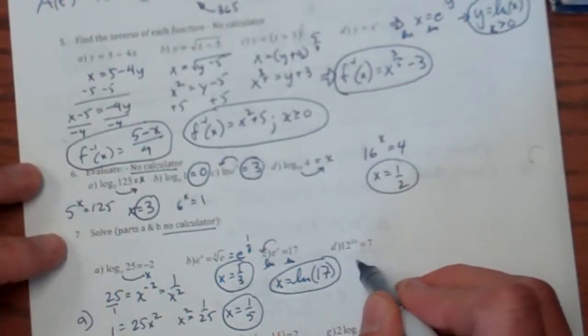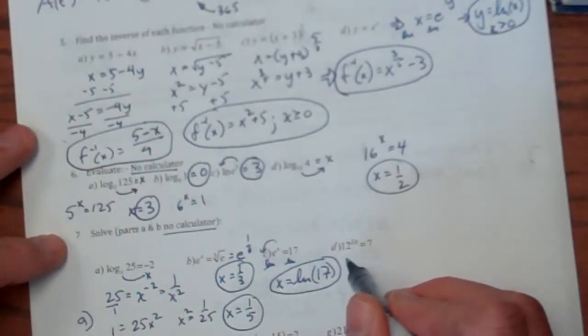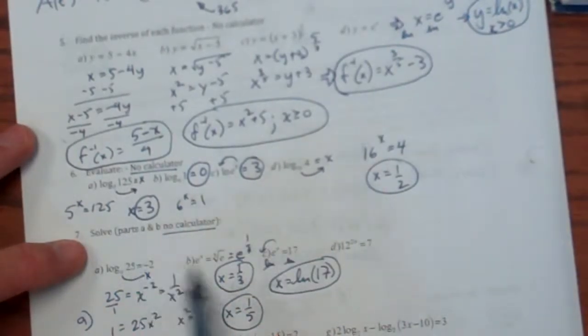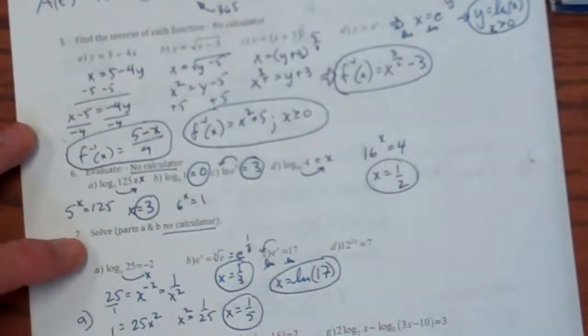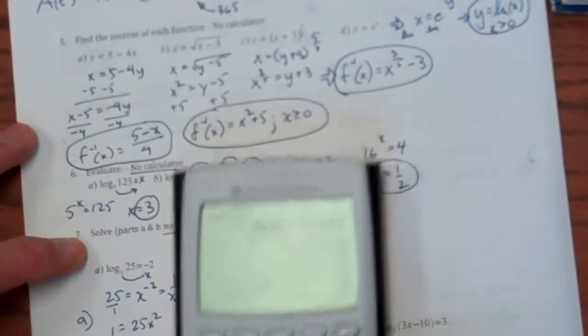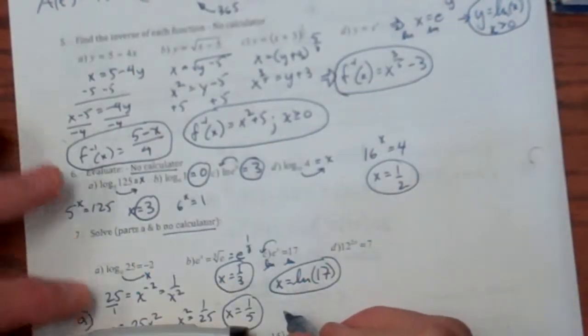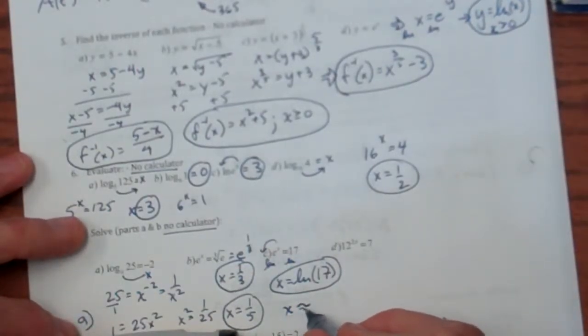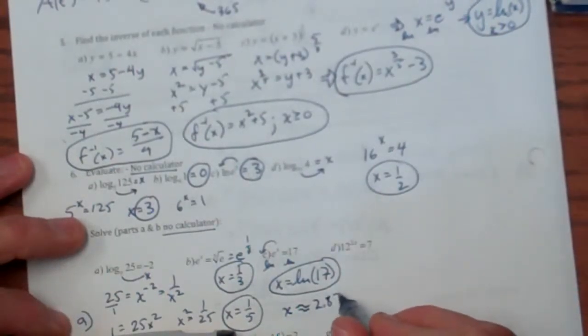Here, with no calculator, A and B no calculator. Here you do plug it in your calculator. Oh, I'm sorry, I didn't read the directions. Turn that on, clear that out. ln of 17, I would guess 2.83. Approximately equal to 2.83.